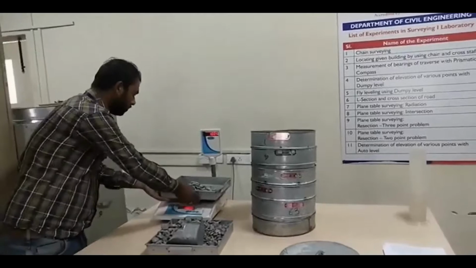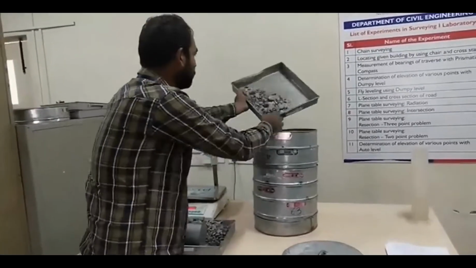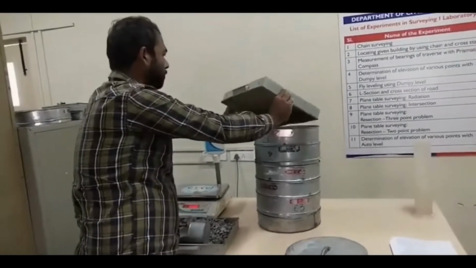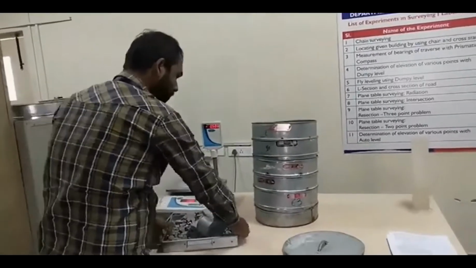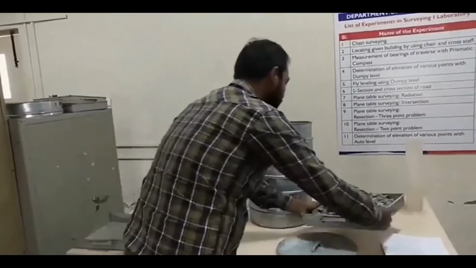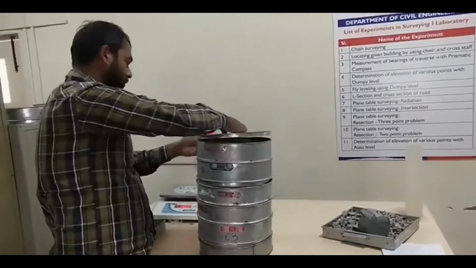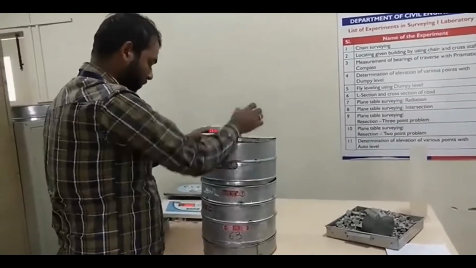Now we are keeping this exactly 1 kg of aggregate on the top of the sieve. This entire aggregate will be sieved, and the larger particles will be retained in each sieve, and the smaller particles will pass from one sieve to another. We keep a cover on the top of the sieve, and at the base we have the pan.